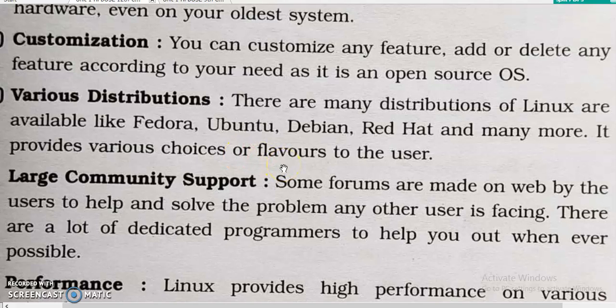So there are many distribution companies who are handling Linux. Companies like Fedora, Ubuntu, Debian, and Red Hat are the well-known distributors who are distributing it and contributing to the popularity of Linux. So it provides various choices of flavors to the user.